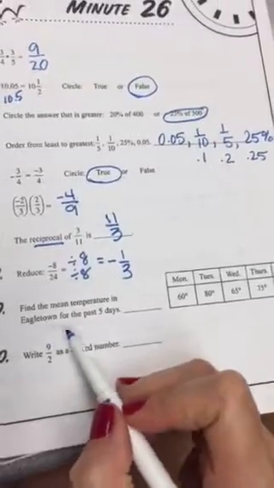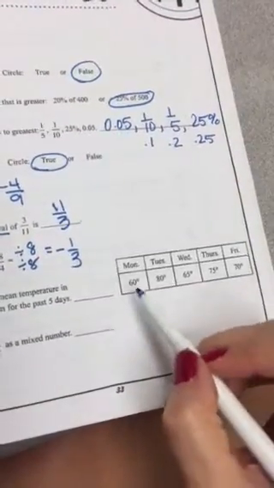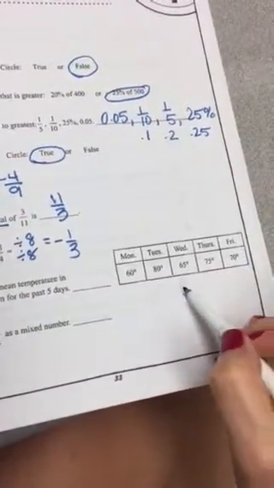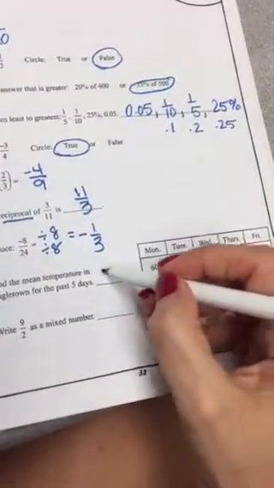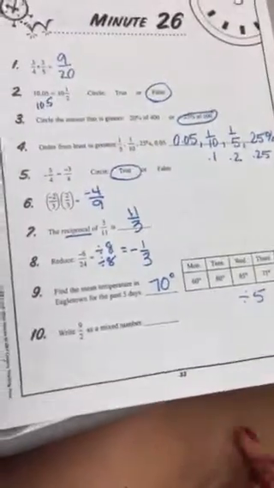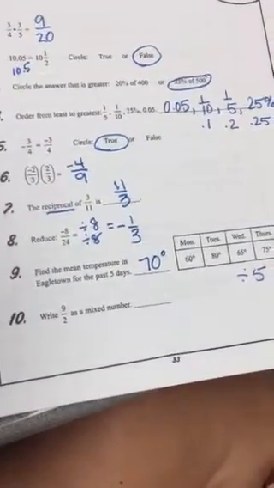All right, number 9, find the mean temperature. So you would add up all 5 days and then divide by 5, because mean means average. So the average temperature, the mean temperature was 70 degrees. That's for number 9. And number 10, write it as a mixed number.